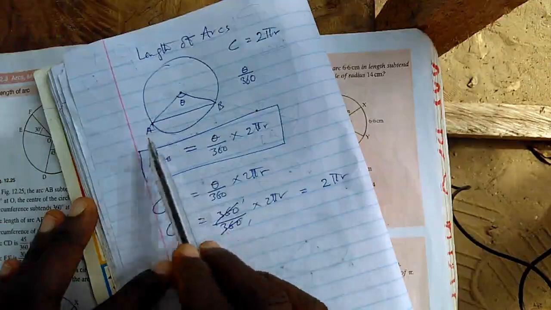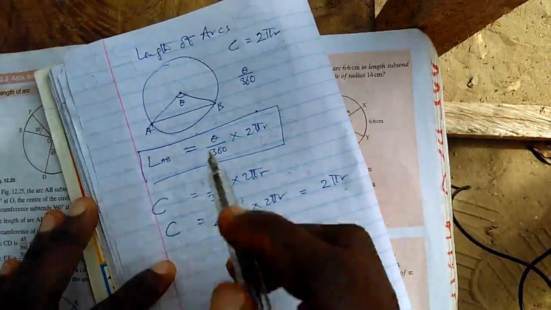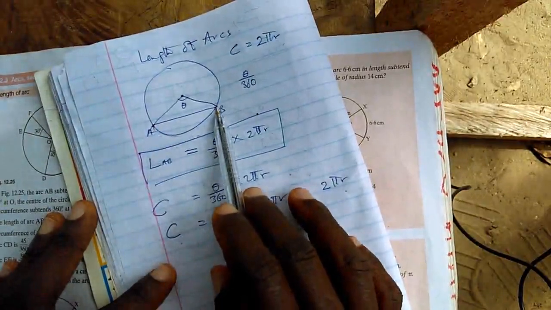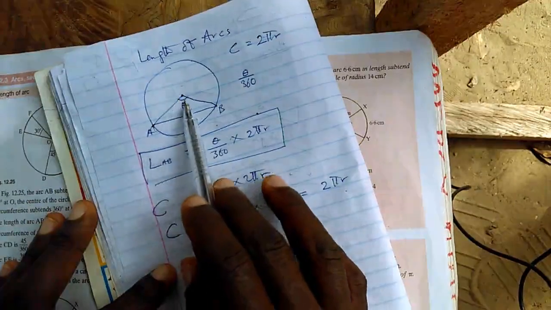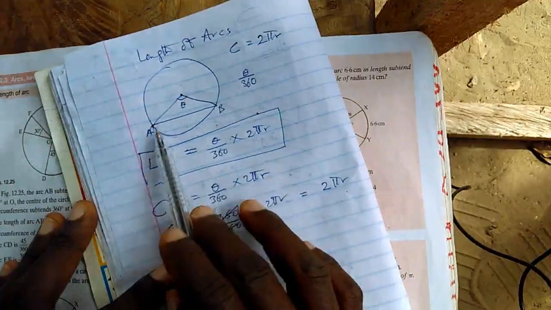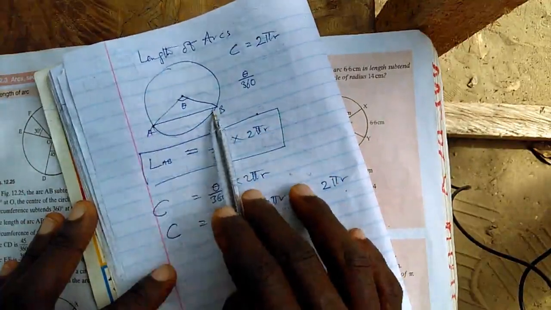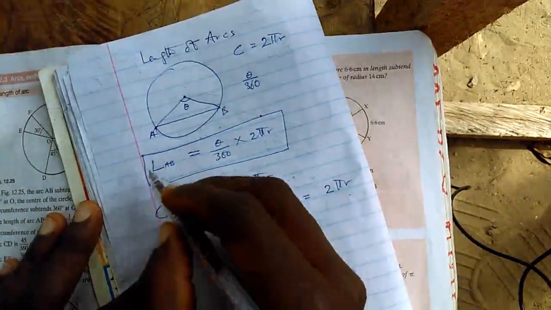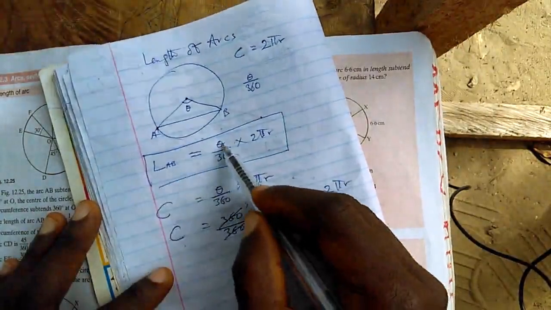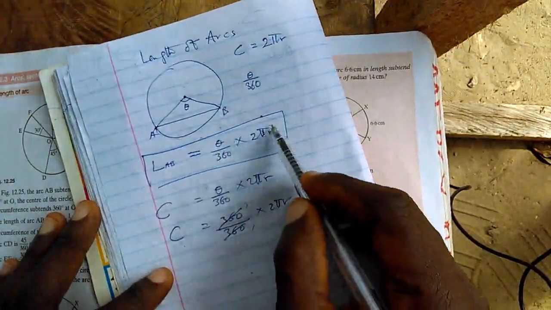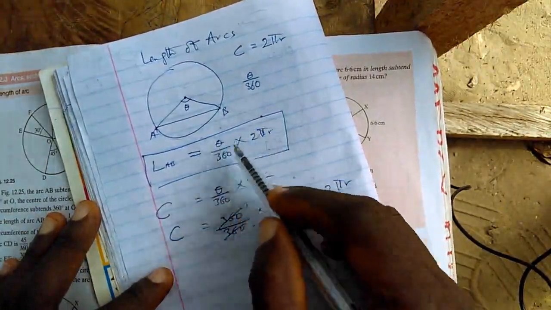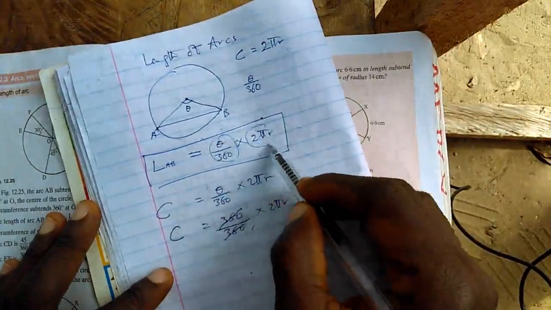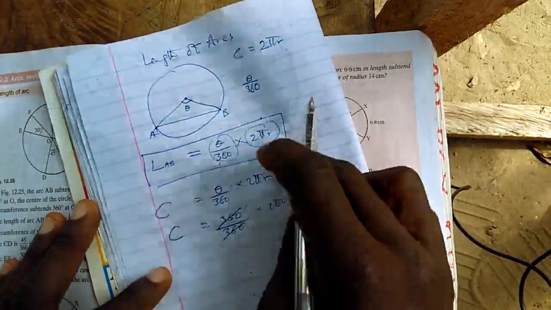Now, when we talk about arc, we are talking about a part of the circumference. So we are going to use a part of the angle, a fraction of the circumference. So we are using a fraction of the circle. So actually the length of arc is now theta over 360 times the whole circumference, the fraction of the whole circumference. This is the fraction part, this is the whole circumference.